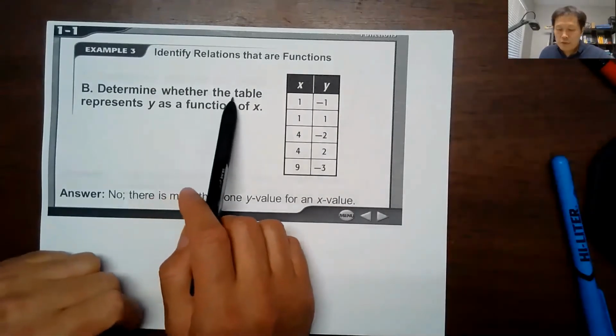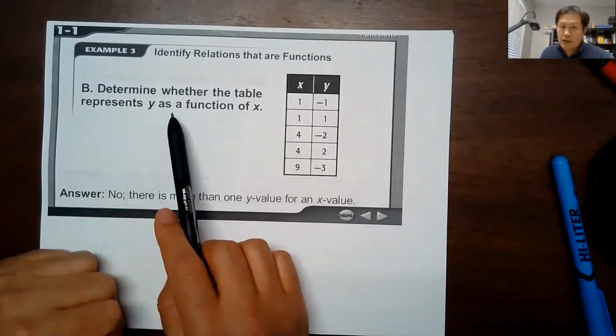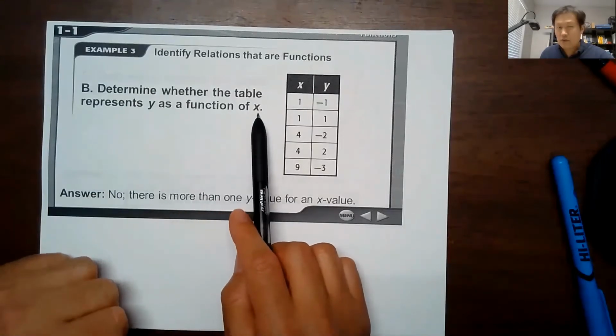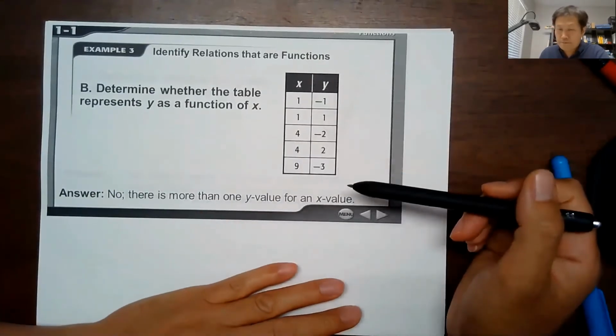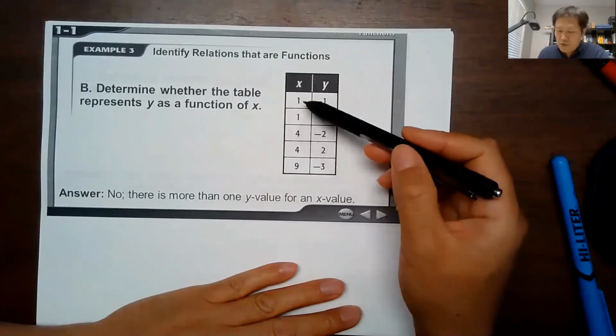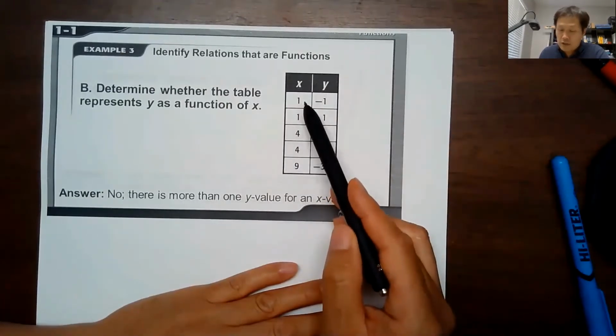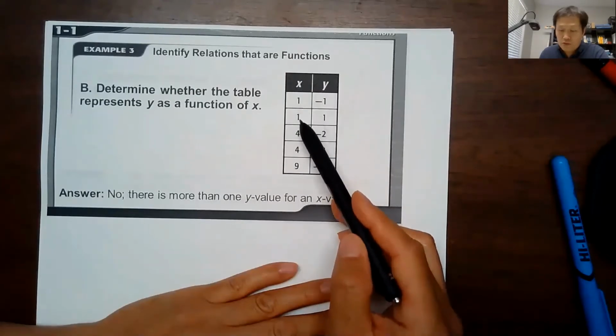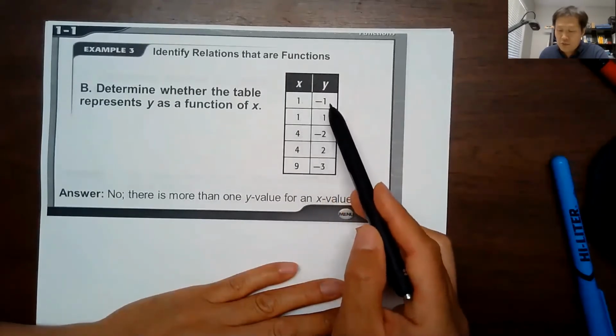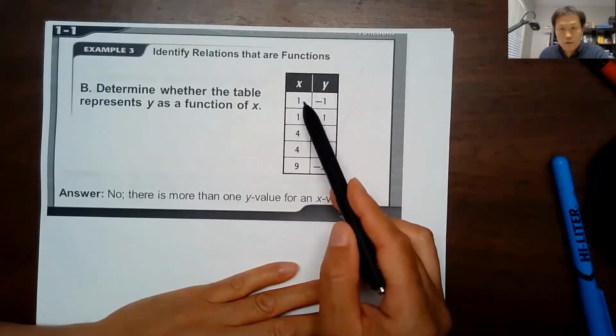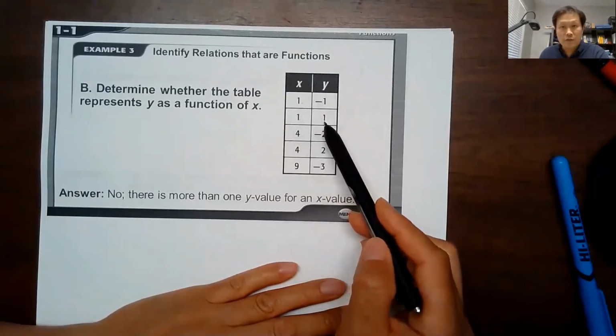Okay, determine whether the table represents y as a function of x. So what do we look for here? We look for the input value, which is the x value. Aha, do you see x is input as a 1 twice here? What's the output here? 1 and minus 1. The same input of 1 is producing different outputs.